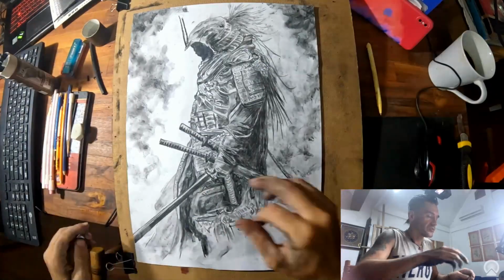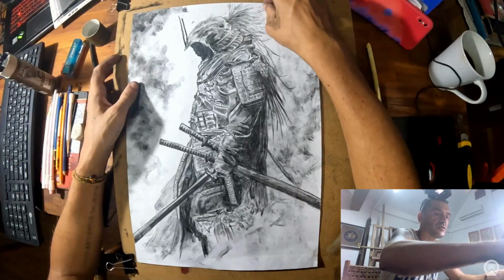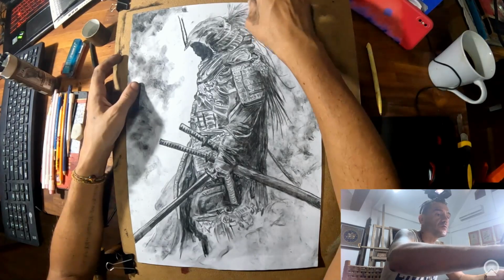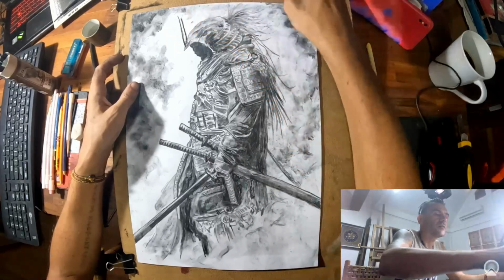Oh, by the way, now I see it's not so dark here, so maybe we need to add a bit more here as well.